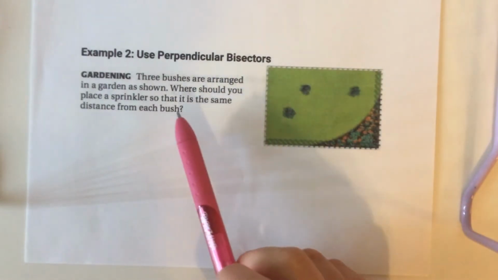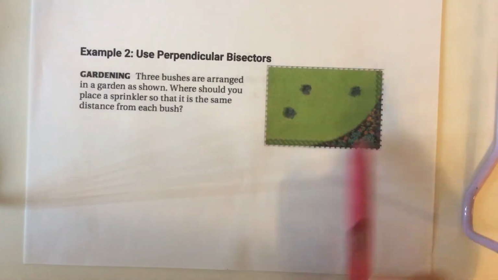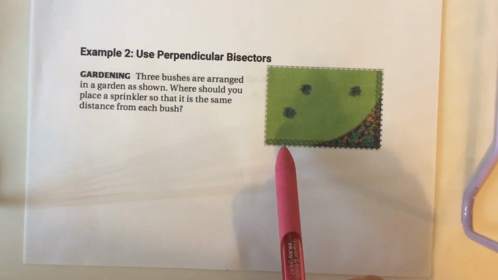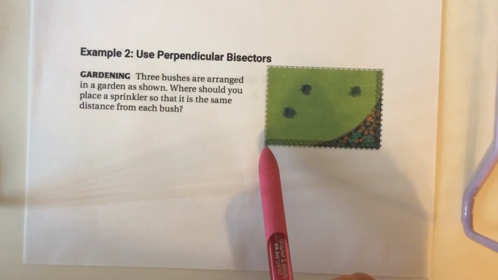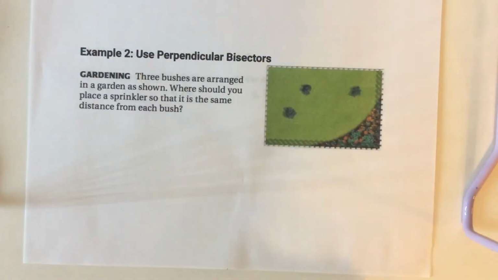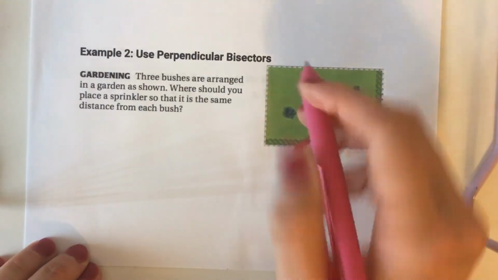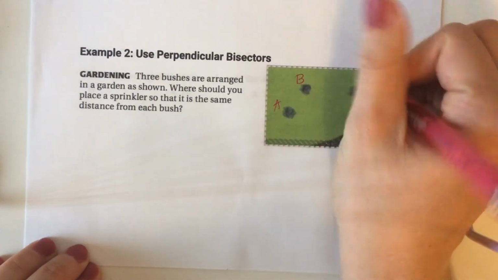We are gardening and we have 3 bushes arranged as shown. Where should you place a sprinkler so that it is the same distance from each bush? Circles like to use the same distance from everything because that's what a lot of properties of the circle give us. So to start, I'm just going to redraw our picture over here, and I'm going to label these bushes A, B, and C.